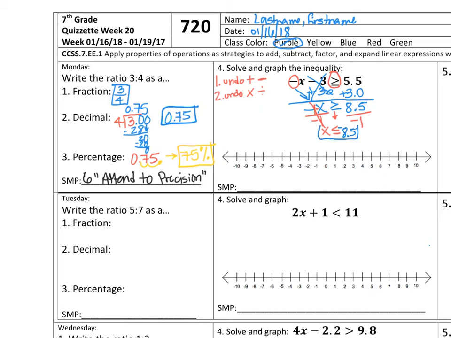Okay? Now let's go and plot this. And some of you are going to make a mistake right here. But that's okay because you're going to get a math scar. So I'm going to give you like 5 seconds to go plot negative 8.5. Go put a point on negative 8.5.